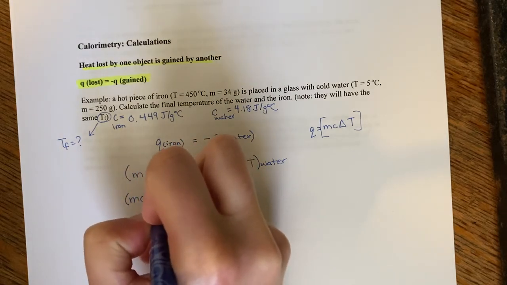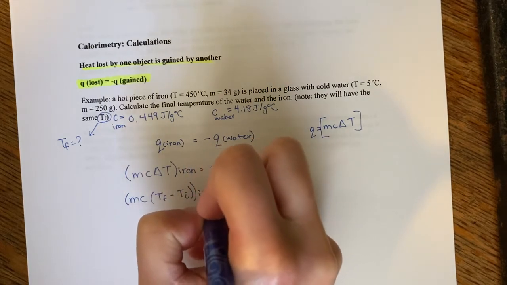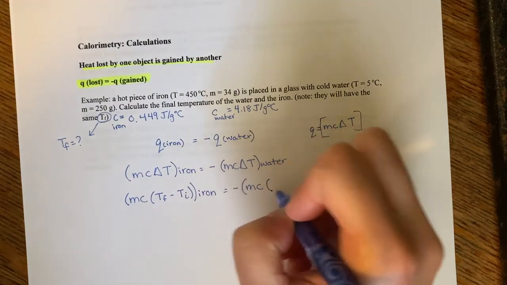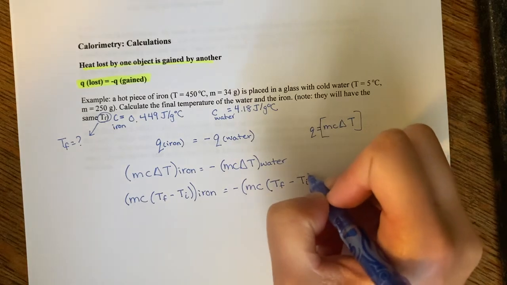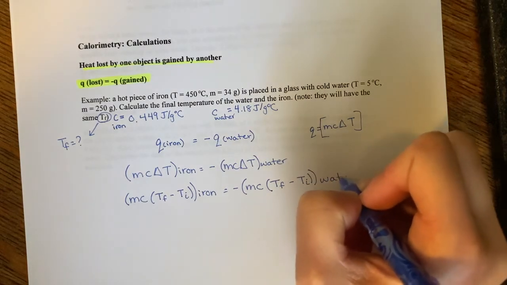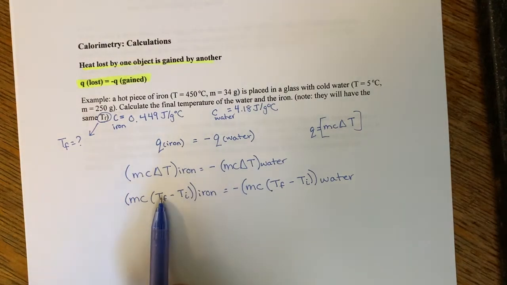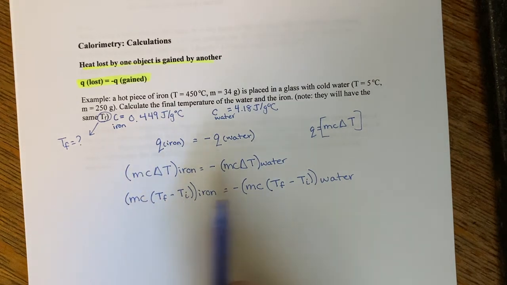MC and then T final minus T initial for the iron will be equal to negative MC, break our delta T apart into T final minus T initial for our water. TF is what we don't know, so that's going to be sort of our X value that we're going to be solving for. But everything else, the M, the C, and the T initial, we know what all of those numbers are, so now we can sub those numbers in.